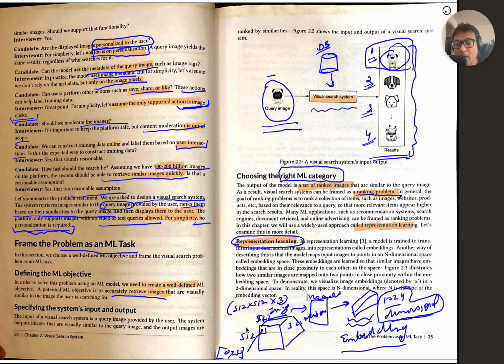So in this case, one point you have to realize is that your image, which was 512 by 512 by 3, is actually compressed to 1024 dimensions. It is compressed because 1024 is obviously less than this number, but you can imagine that 1024 is still a very large number, and it is important to keep that in mind.